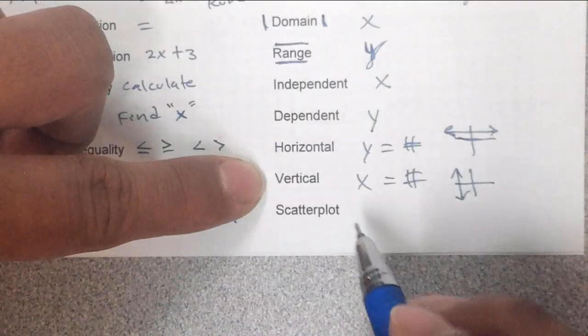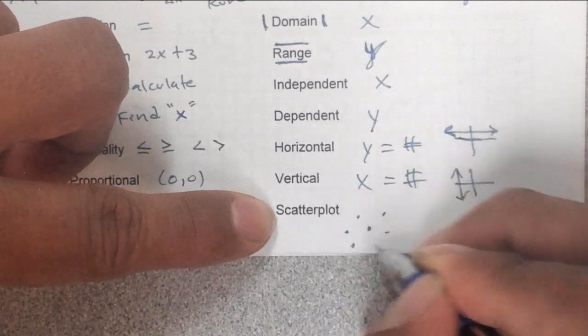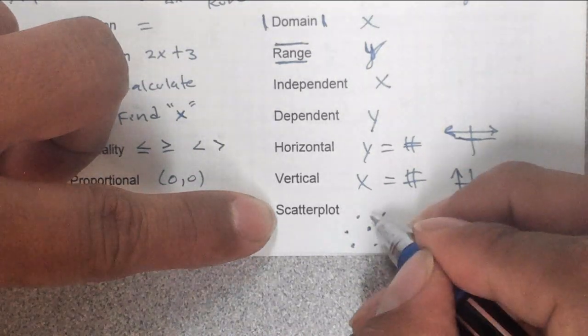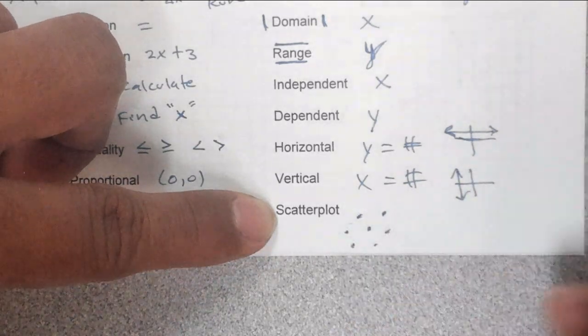And finally, scatter plots are points. Scatter means scatter all over the place and plot some points. And there it is. This is a scatter plot.